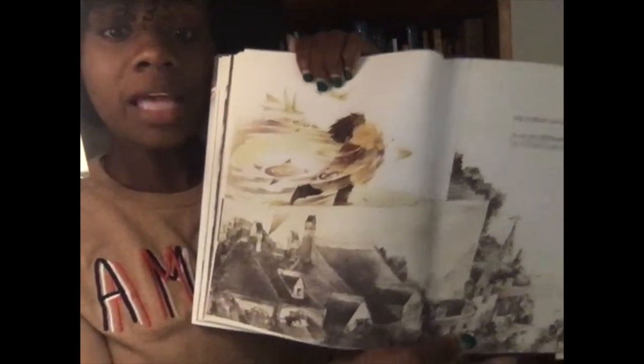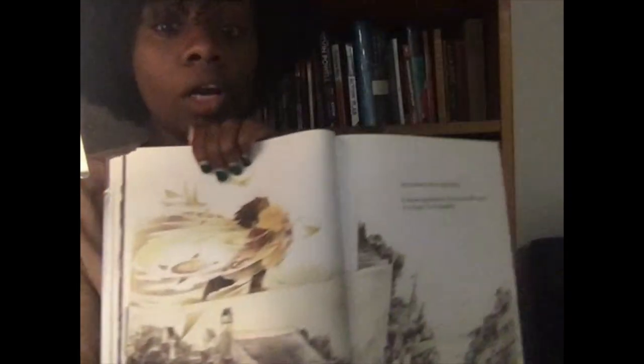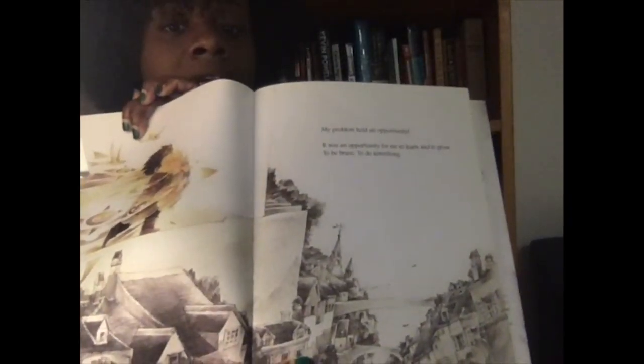Oh my goodness. And I don't even see the problem anymore. Where'd it go? Oh, that's right. Remember, he tackled it and he grabbed the opportunity from inside. And now he looks like he's holding a light.